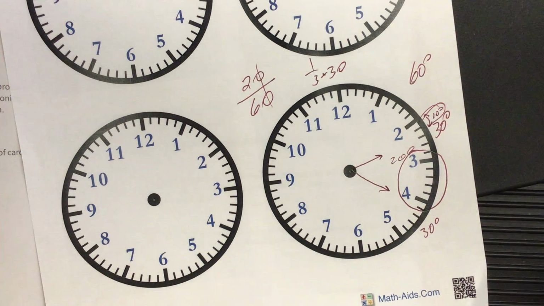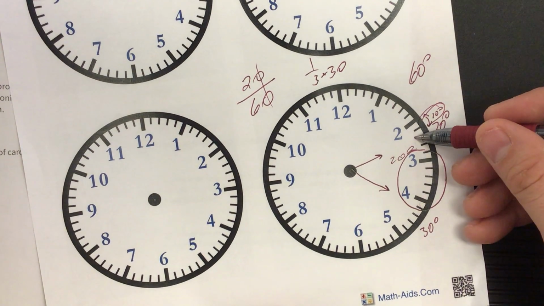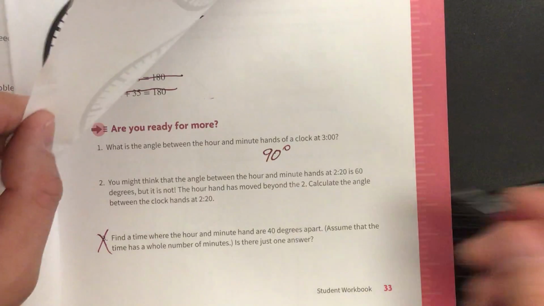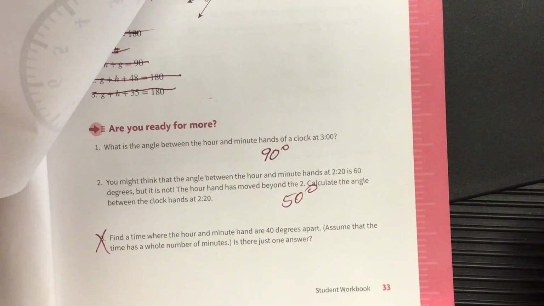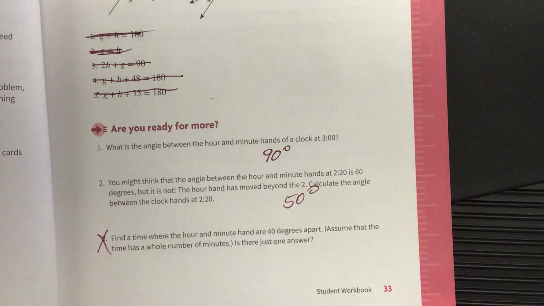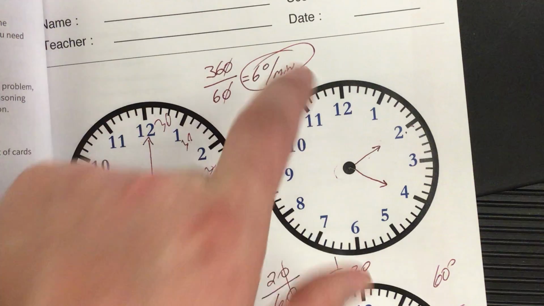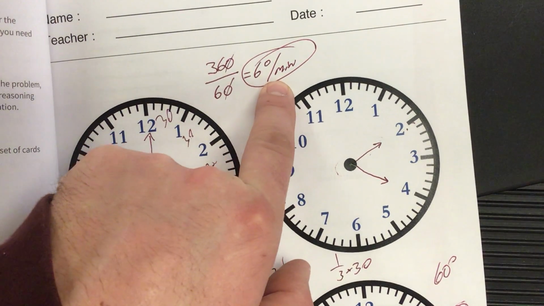So what do you think, Brooks? 50 degrees. 30 plus 20 is 50. Or you could say 60 minus 10 is 50. But your answer is 50 degrees. Any clock problem you come across, this is going to be super helpful right here. So make sure you have that written down. 6 degrees per minute.